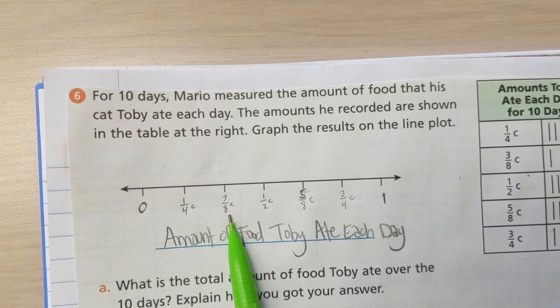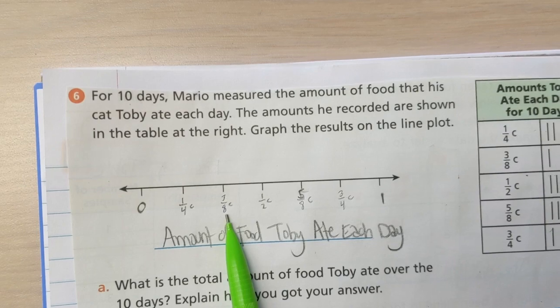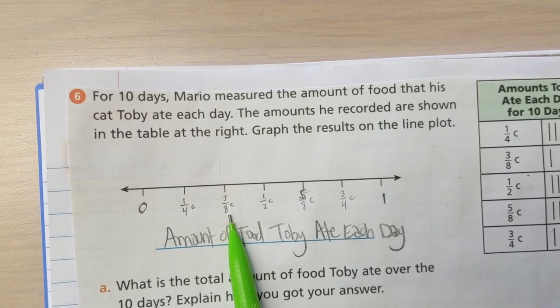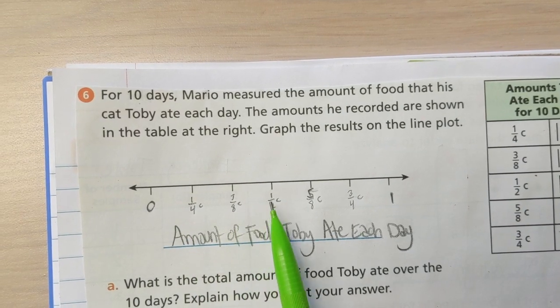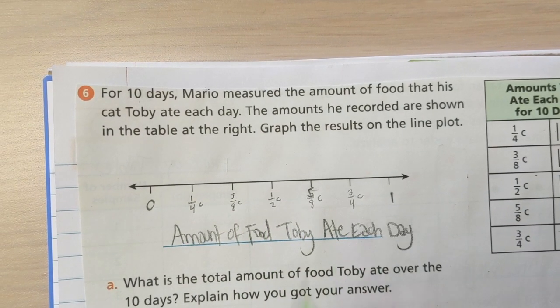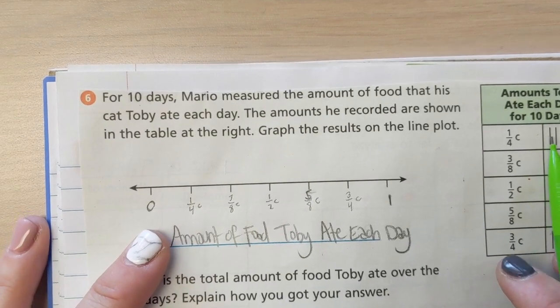Oh, does this say 3/8? Oh, that works still. That makes sense, because 1/4 would be 2/8. So I would go 2/8, 3/8, 4/8, 5/8, 6/8. That's why it works. Go ahead and put the dots on here.